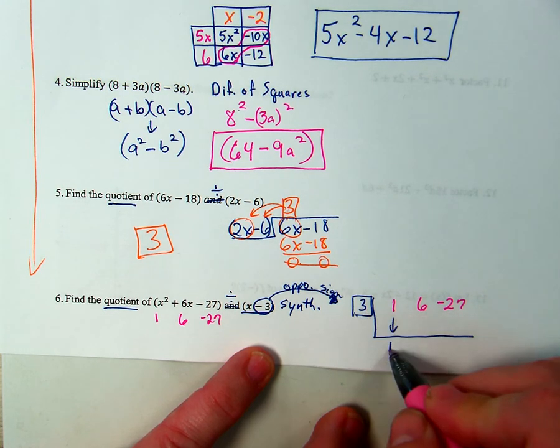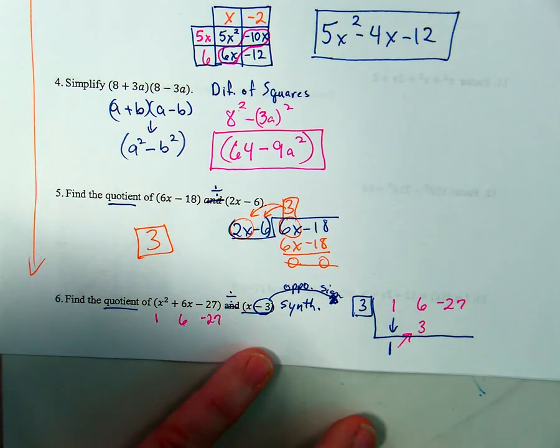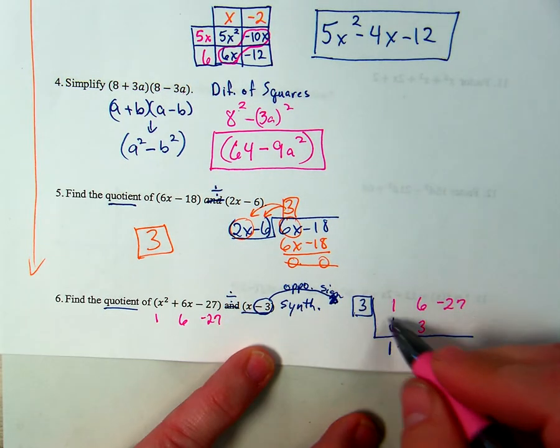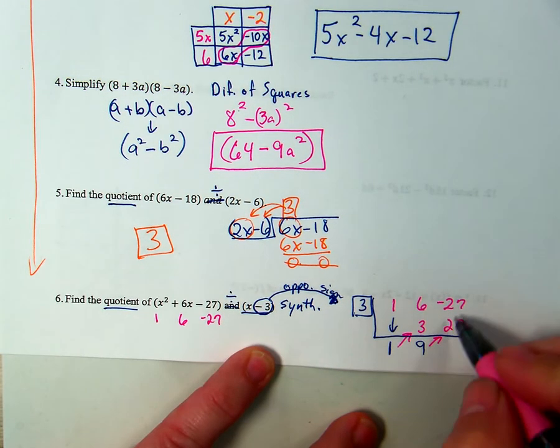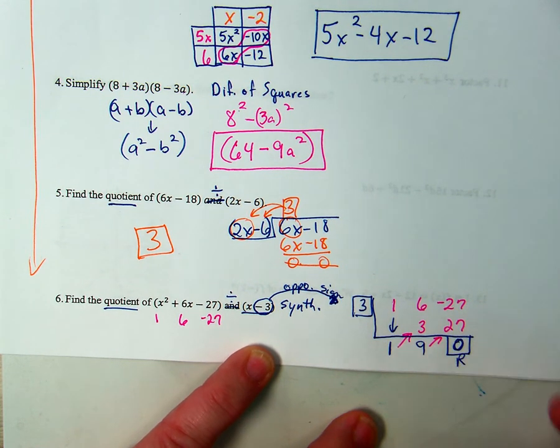Then you're going to multiply 3 times 1, and that's going to give you a 3. Whenever you add 6 and 3 together, you get 9. Multiply 3 times 9. That's going to give you 27. Add these together. You're going to end up with a 0. Remember that this last term is your remainder.